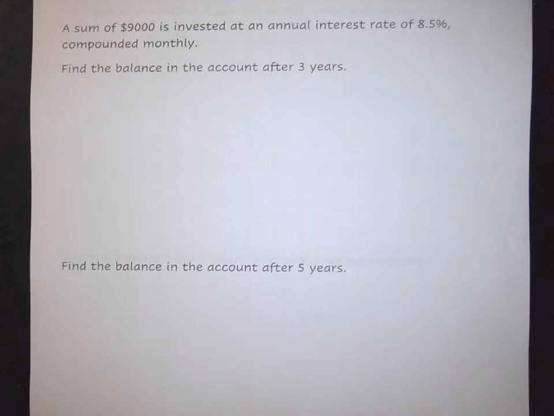The first one says, a sum of $9,000 is invested at an annual interest rate of 8.5% compounded monthly. Find the balance in the account after 3 years. And then the second part says to find the balance after 5 years.